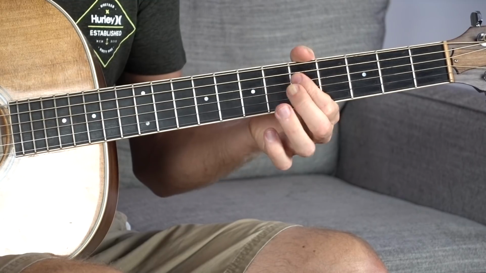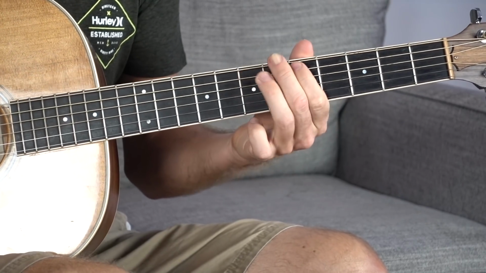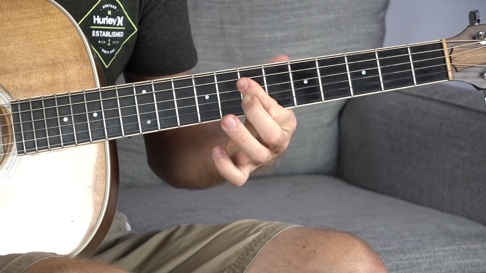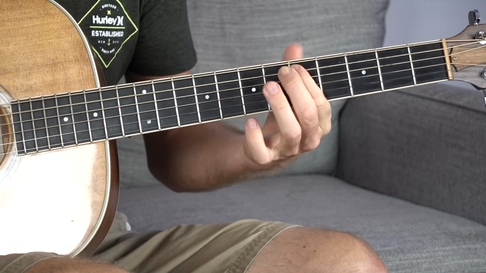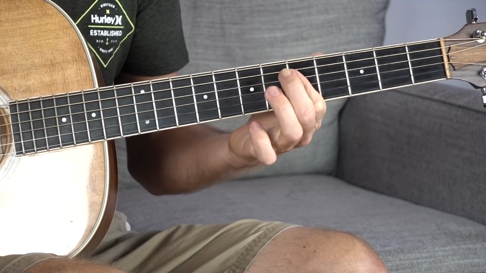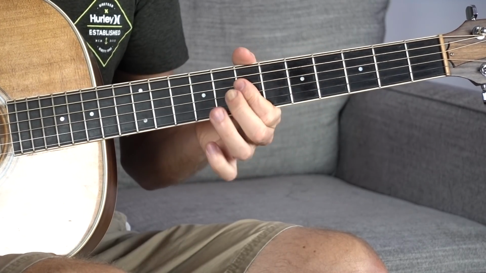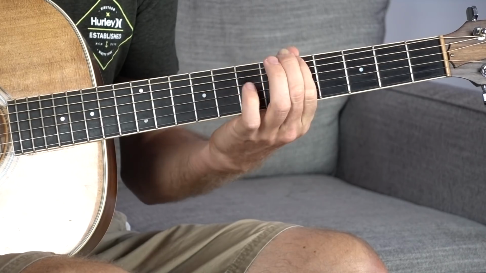Back to the 1 chord. To the 5. 4. 1. 5. 1.